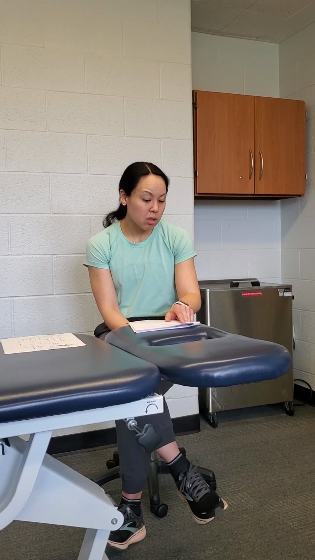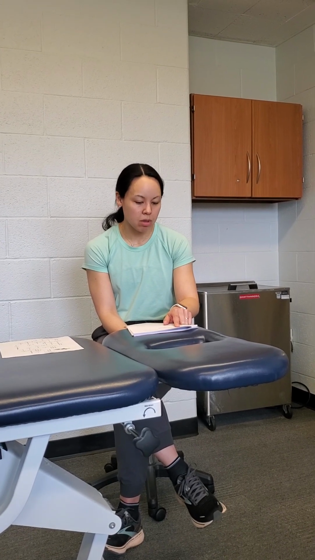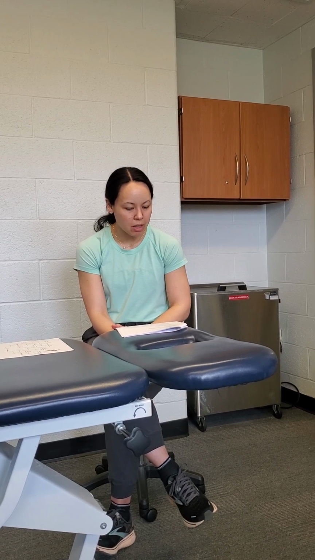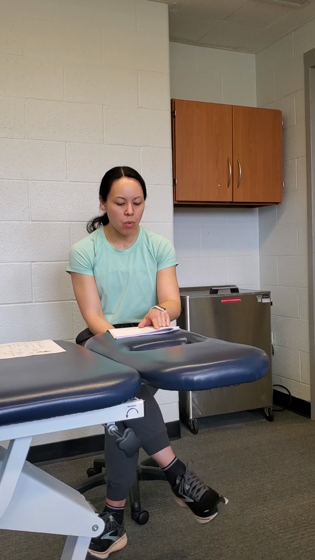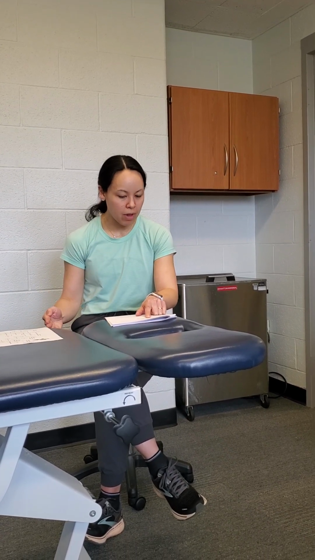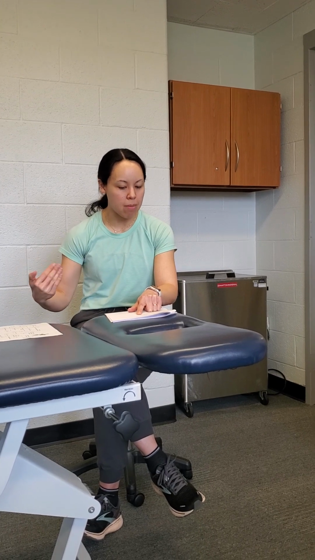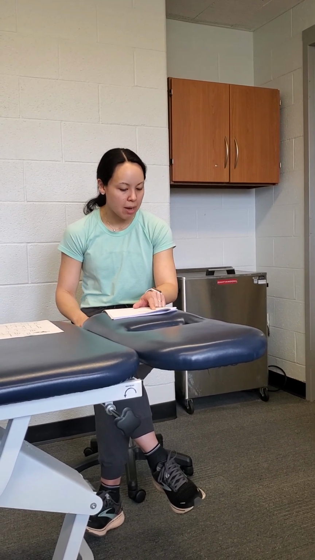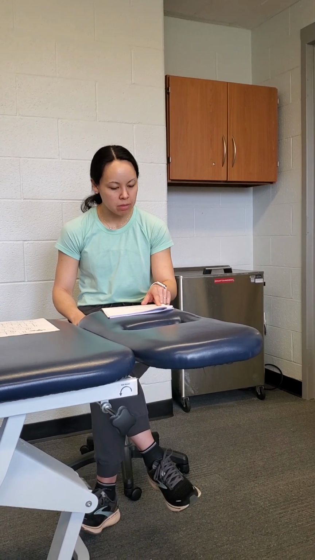They can do intervals on the bike or a steady state. Kind of depends on what they can tolerate and what you're going for. If you're doing intervals, then you would want to do 5-minute intervals, then deflate the cuff and repeat that for about 3 bouts. If you're doing steady state, just leave the cuff inflated the whole time.